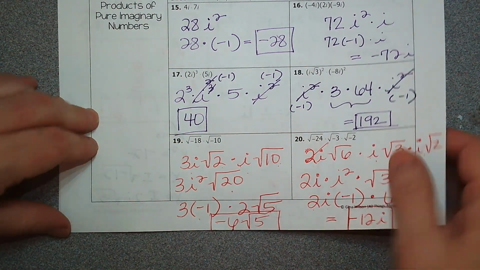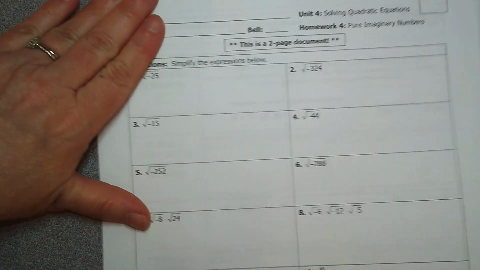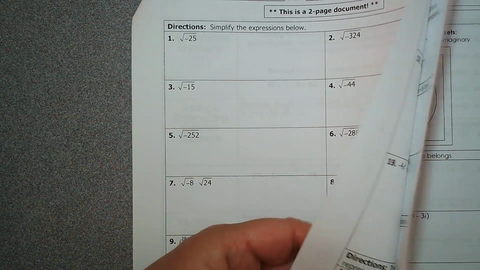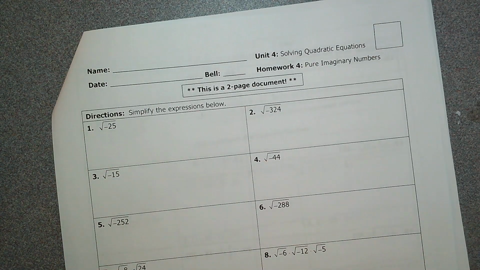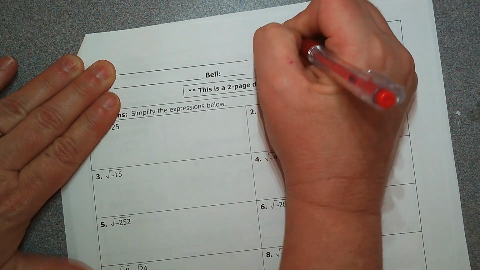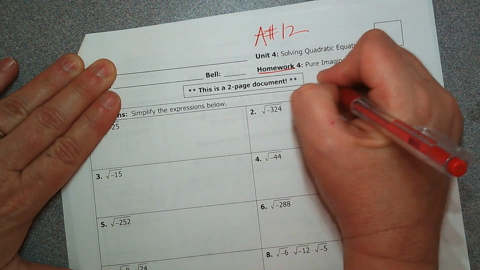Your assignment for today is on the next page. Homework 4. You can do 1 through 23 odd or 2 through 24 even, your choice. This is assignment 12, homework 4. You can do evens or odds.